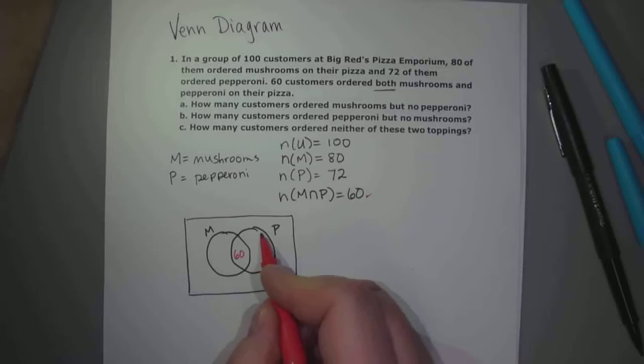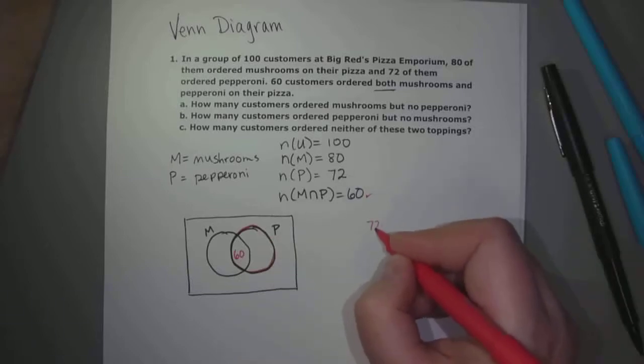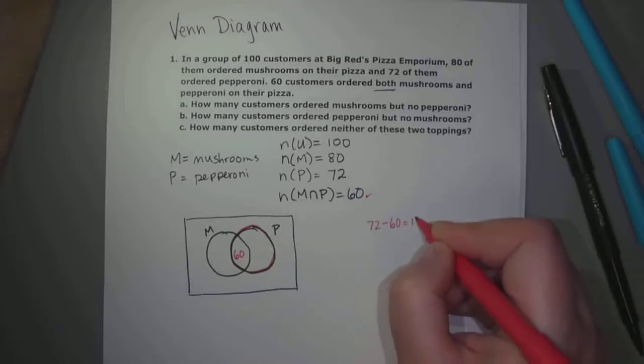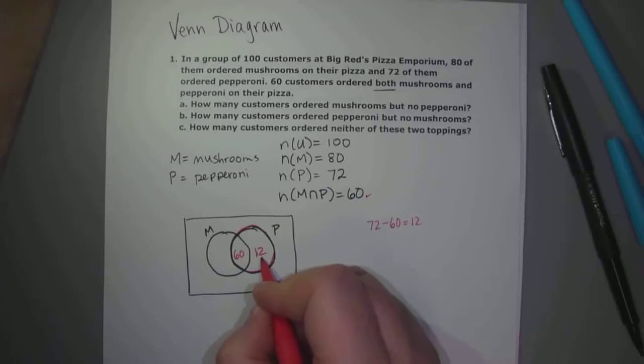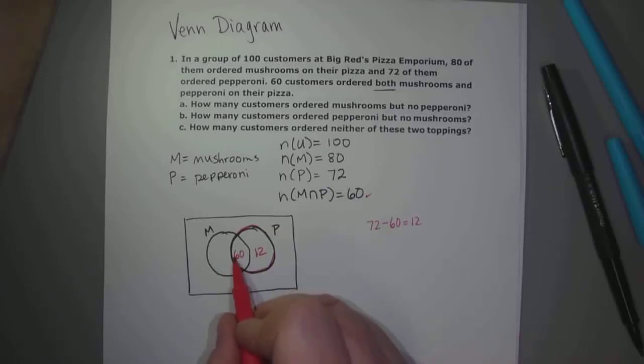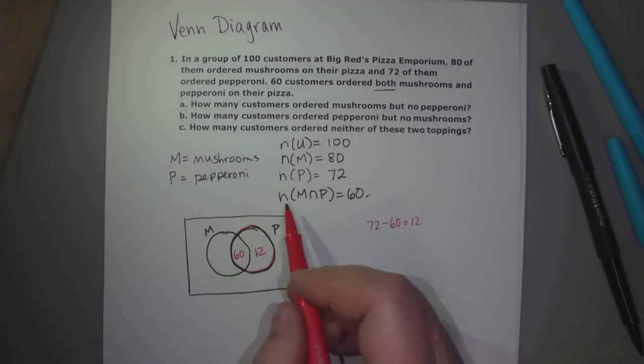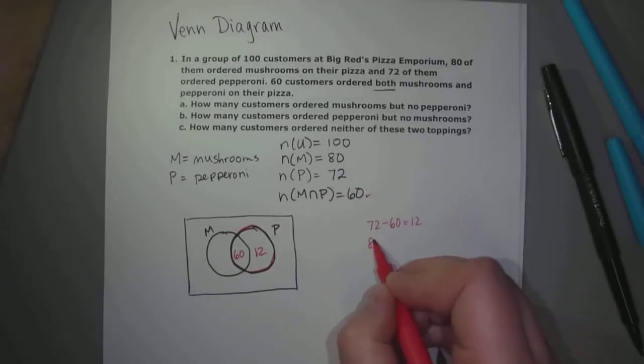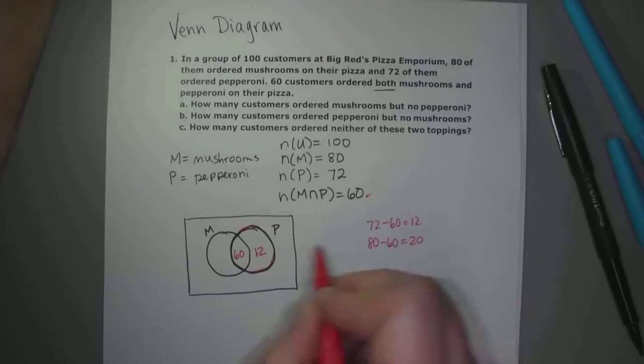And now pepperoni is 72, so this whole circle should add up to 72. We've already got 60 in there. So there's 12 that ordered just pepperoni, 60 that ordered both pepperoni and mushrooms. And then the mushrooms themselves, there was 80, but we've already got 60 in there. So 20 ordered mushrooms only.